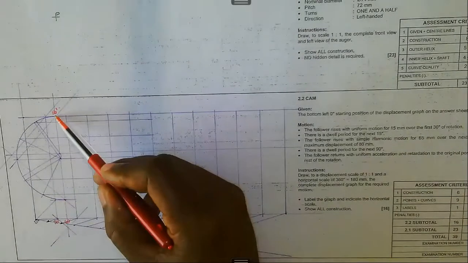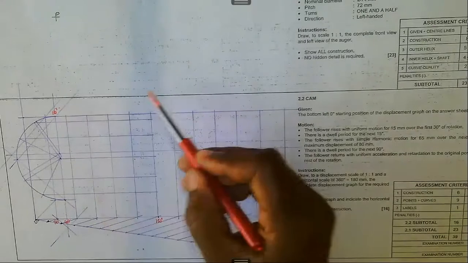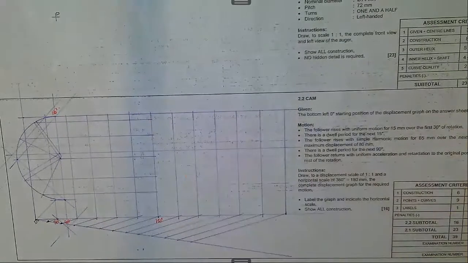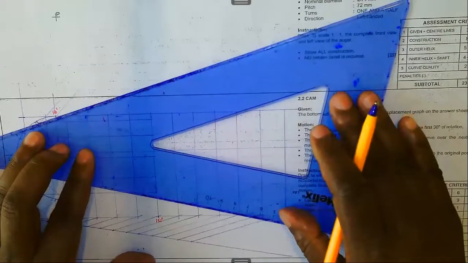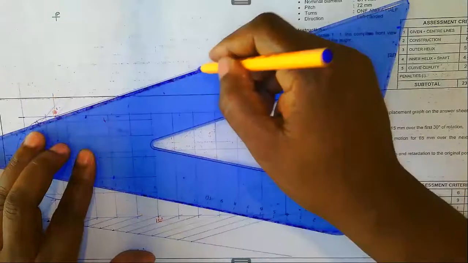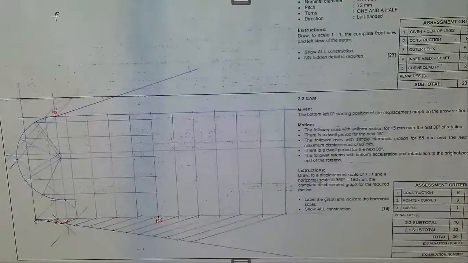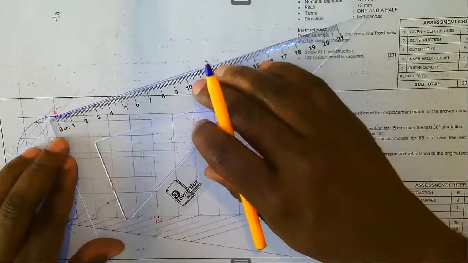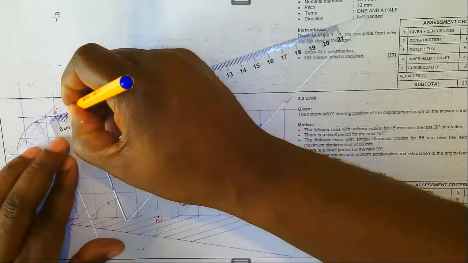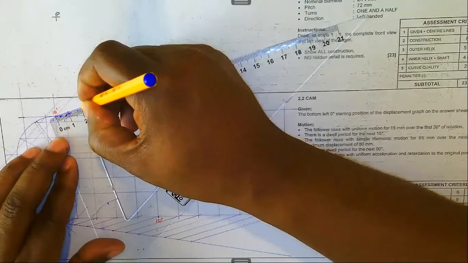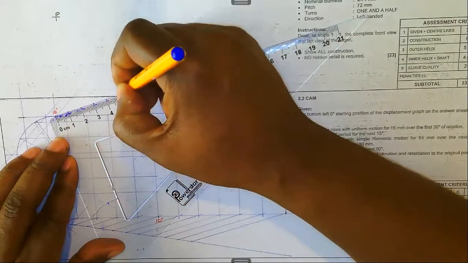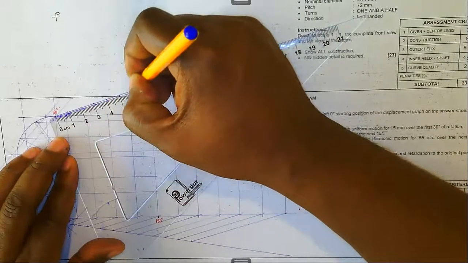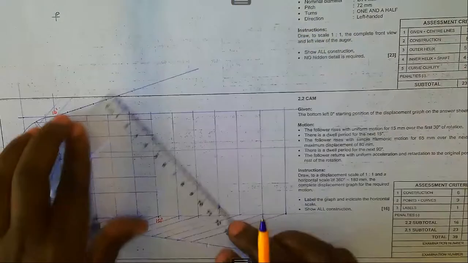Right, so we also need to divide this one from here to there into 6 equal parts as well. So we are going to disregard the divisions which are already there. That's 1, 2, take them here.